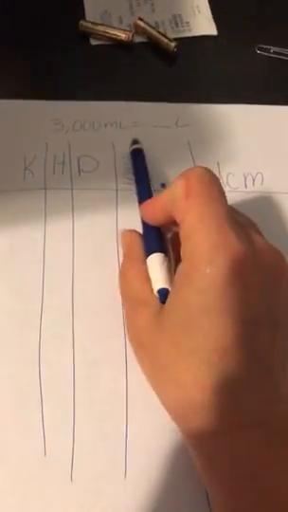So let me go ahead and flip you around here. Where my last lesson left off on part one, we were talking about how many liters are in 3,000 milliliters. So on my place value chart, I'm going to put a 3 in the milliliters part.